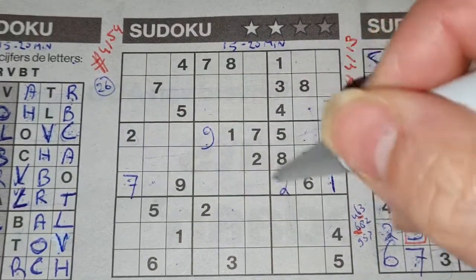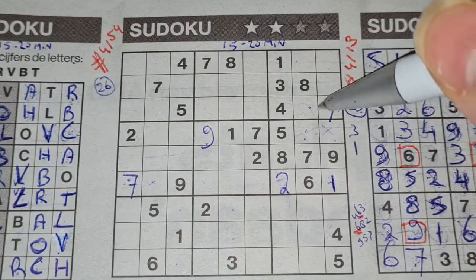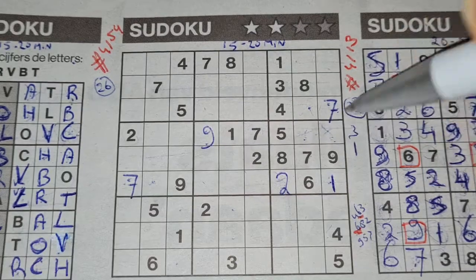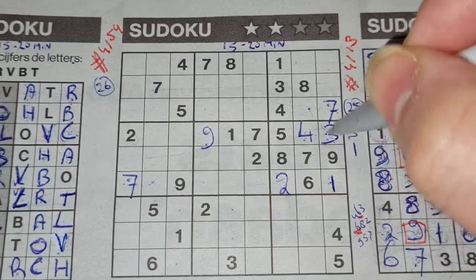2 numbers left in this big square. Numbers 1, 2, the 3 is missing, and the 4 is missing. 3 and a 4, 3 and a 4. We have a 4 there, no 4 there. 4 should be here. And 3 goes there.